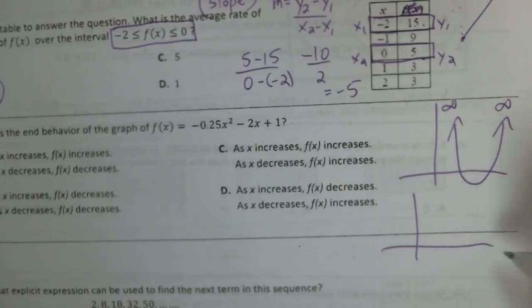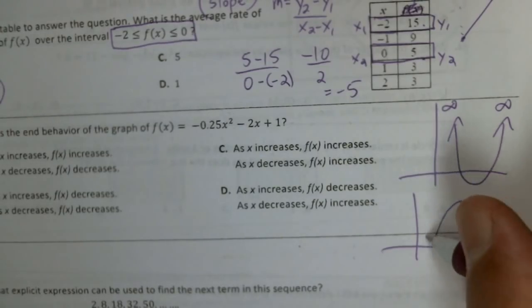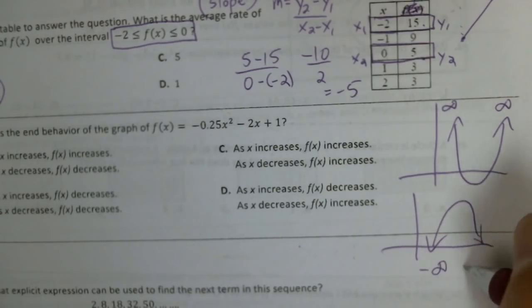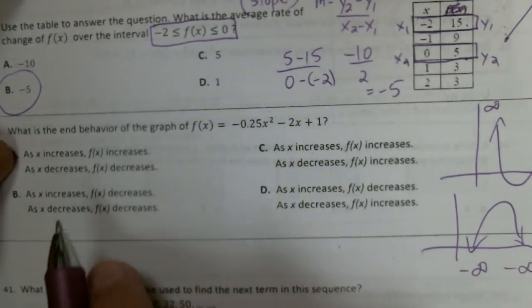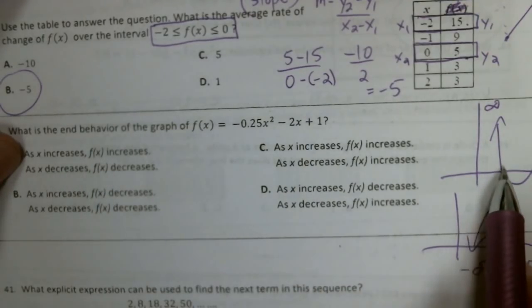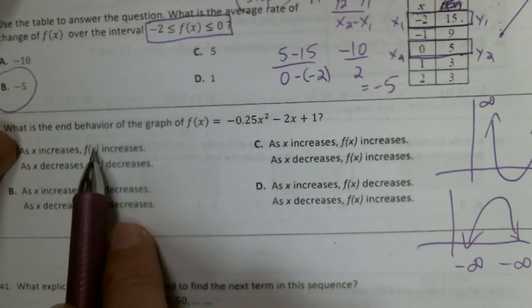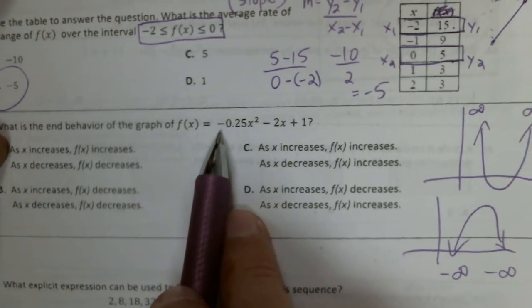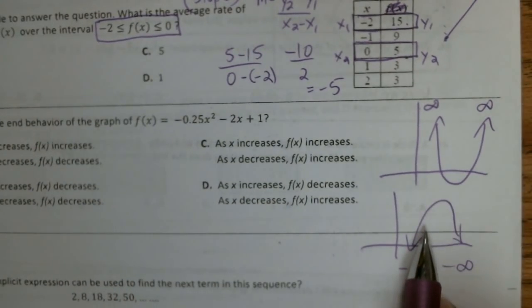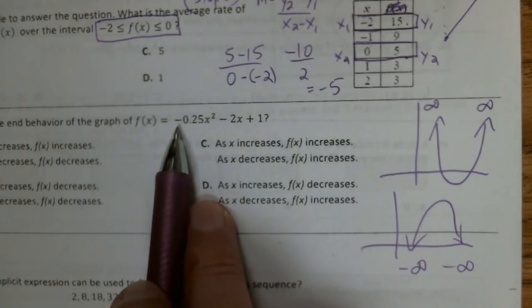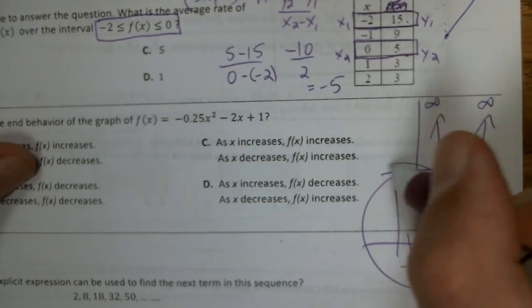If it's an upside down parabola, if it looks something like this, then both of my y's are headed towards negative infinity or negative infinity. It's either one of the two, both up or both down. That's it. So as x increases, as we go this way, what happens to the y values? All right, so in this case, how do we know which way the graph opens, up or down? Okay, well, there's a negative there, so that means it's a reflection. So that means we're in this land.